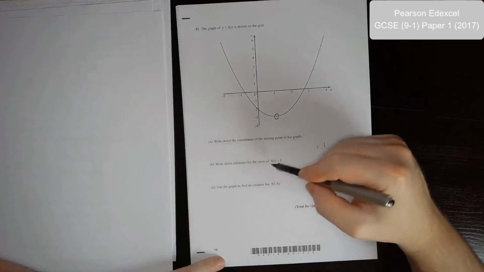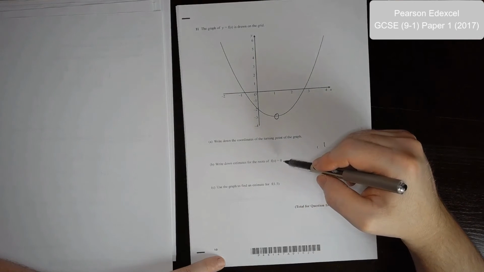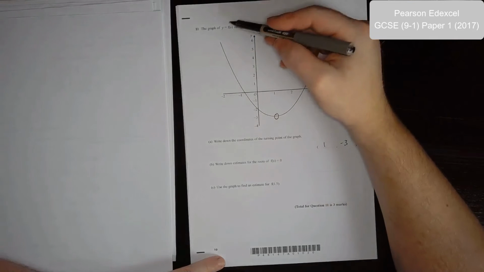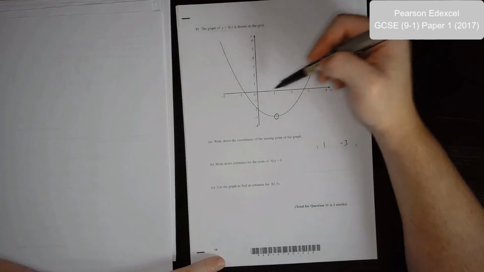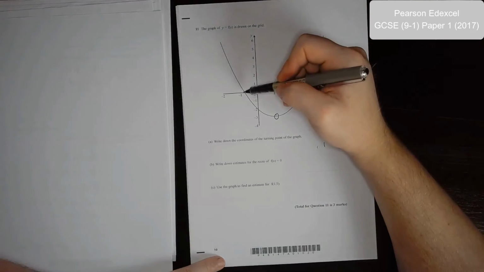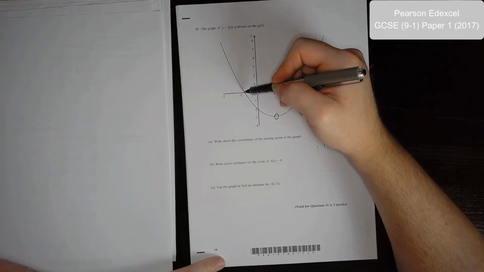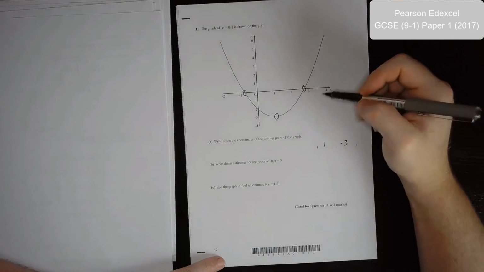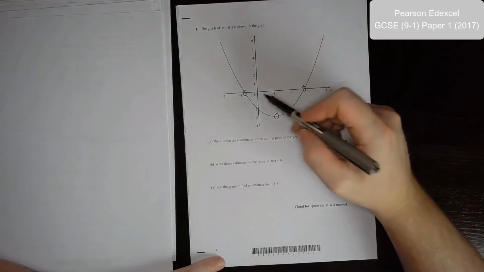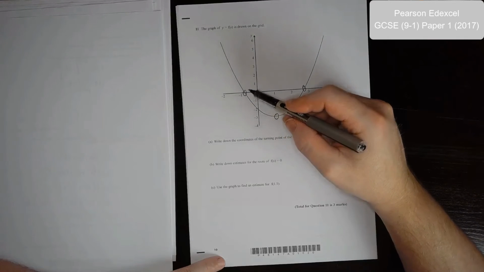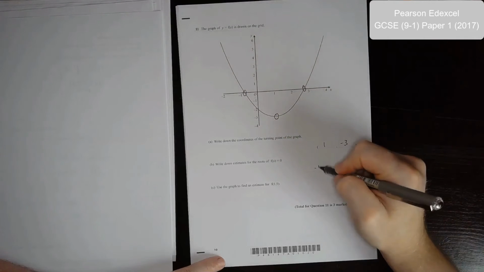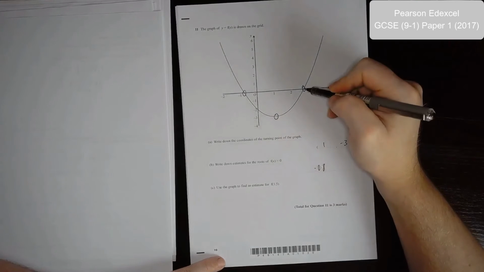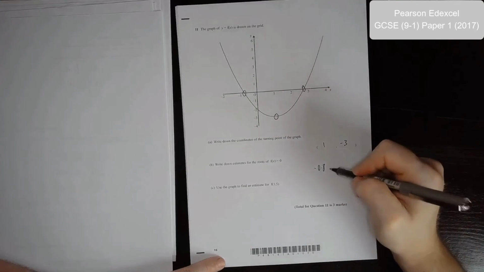Write down estimates for the roots of f of x equals 0. So y equals f of x. So this graph, where it meets the x-axis, are the roots. So that's at about minus 0.8, and about 2.8.